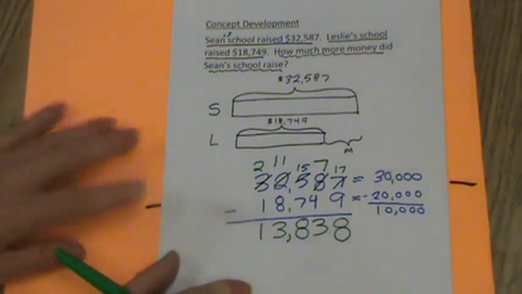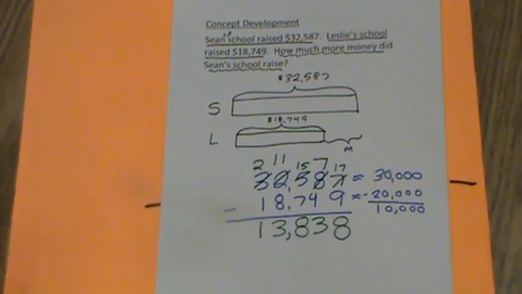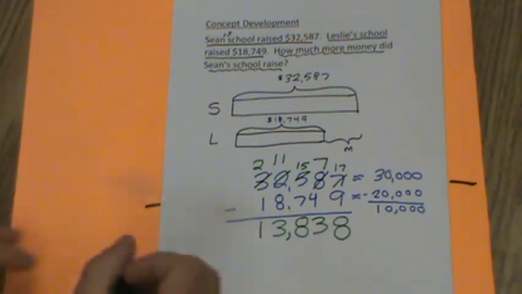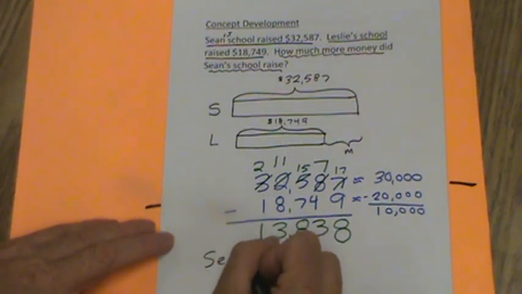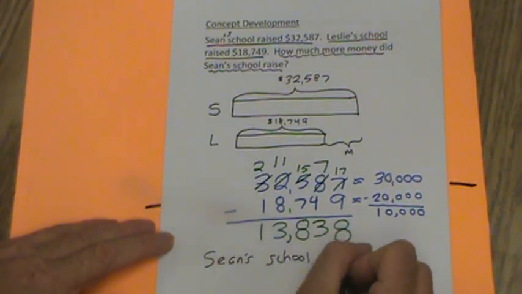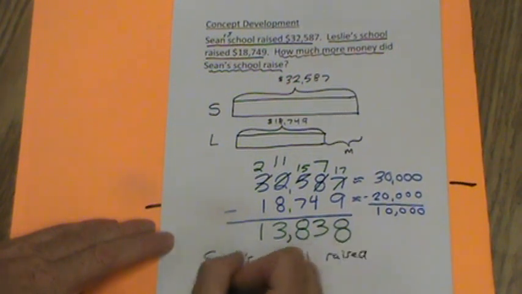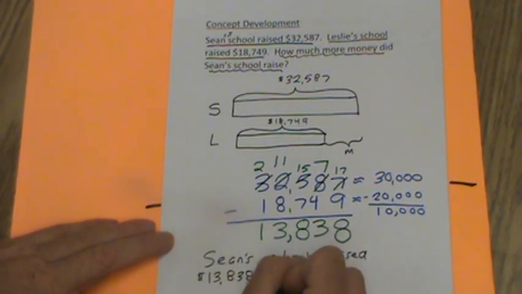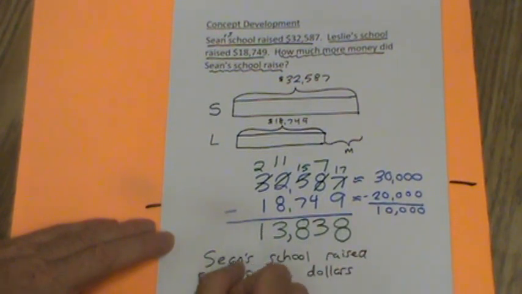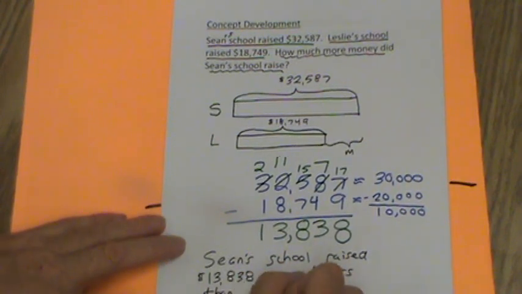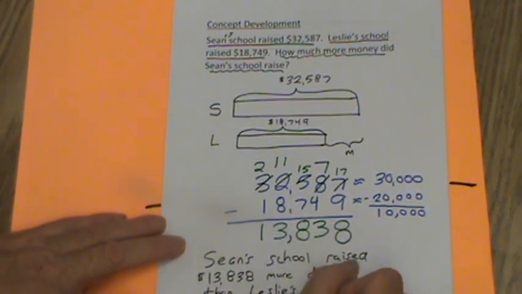So let's write our sentence now because we've read, we've drawn. Time to do some writing in the RDW method that is Eureka Math. So we could say Sean's school raised more than Leslie's school.